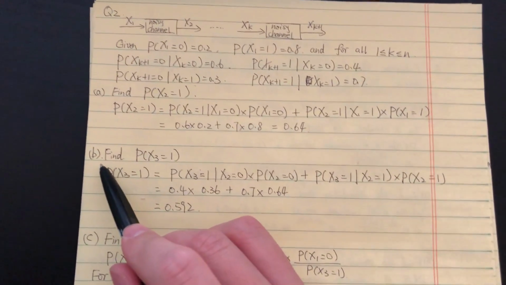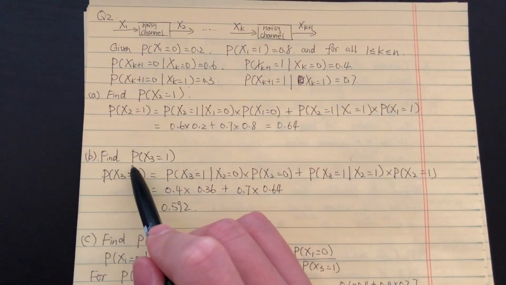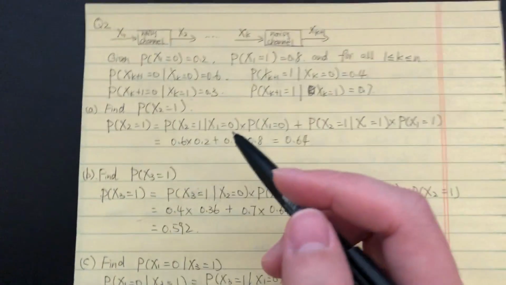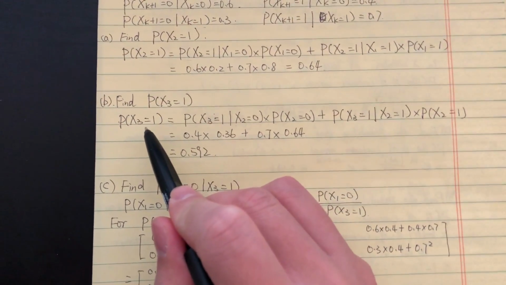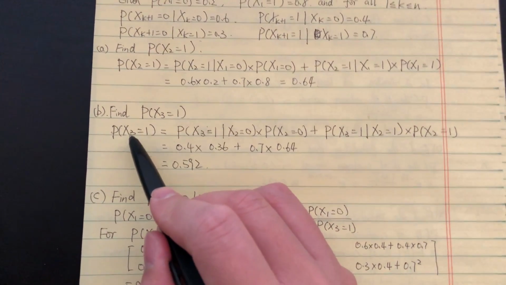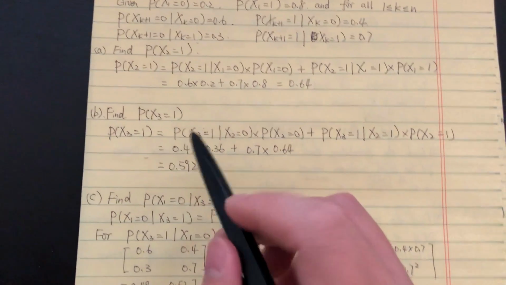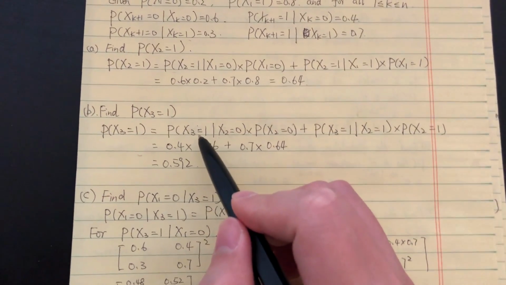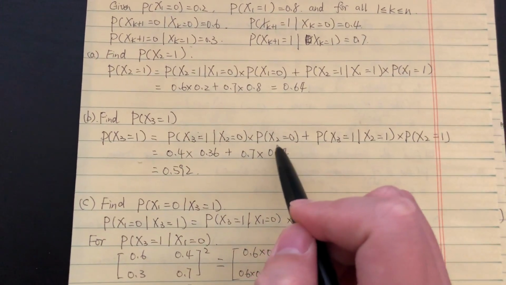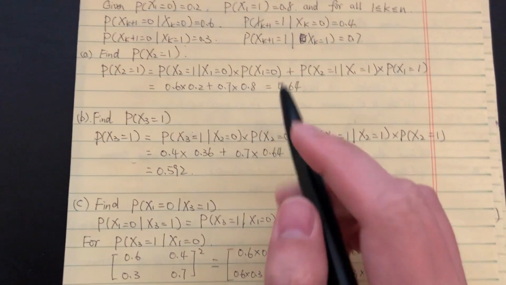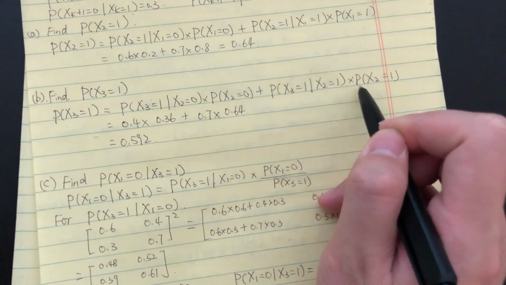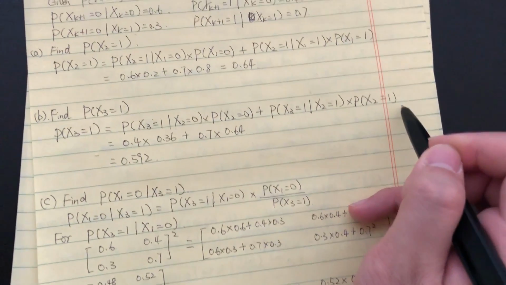And for subproblem B, it asks about the probability of x3 equals 1. So just the same process, but a bit more complicated than subproblem A. The probability of x3 equals 1 is the probability of x3 equals 1 given x2 equals 0 times the probability of x2 equals 0, plus another situation, x3 equals 1 given x2 equals 1 times the probability of x2 equals 1.